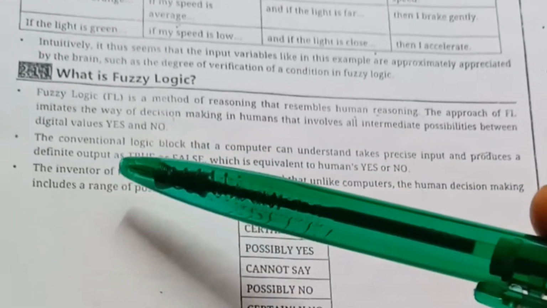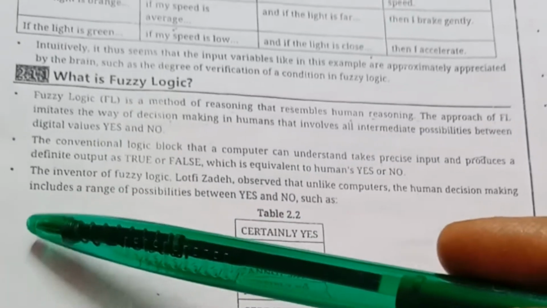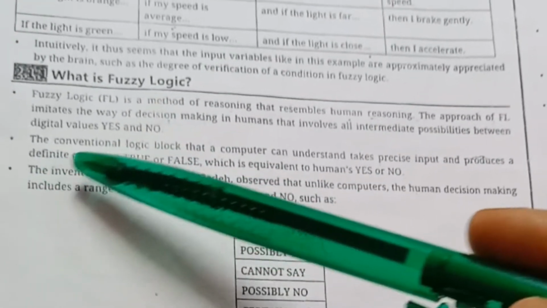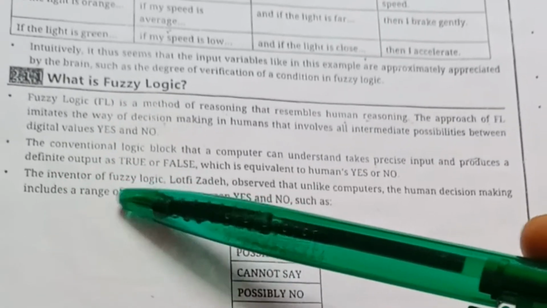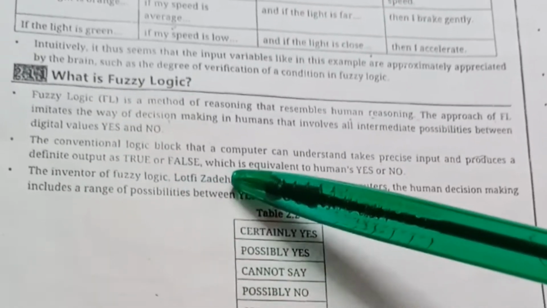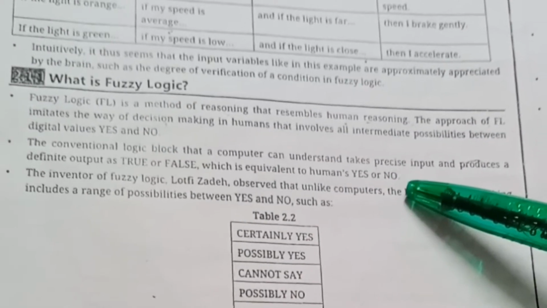In the previous video, we saw that traditional logic gives outputs in the form of true or false, the same way humans do.